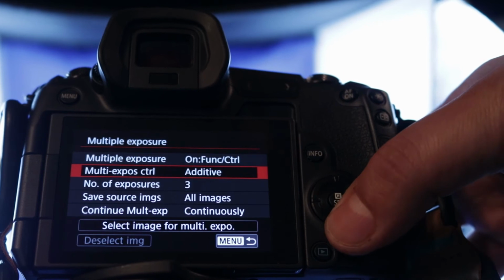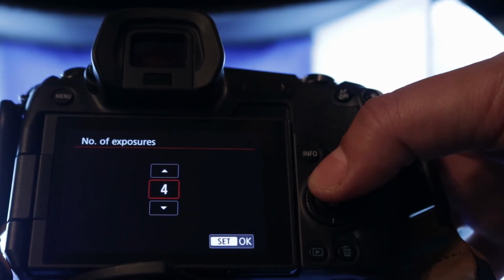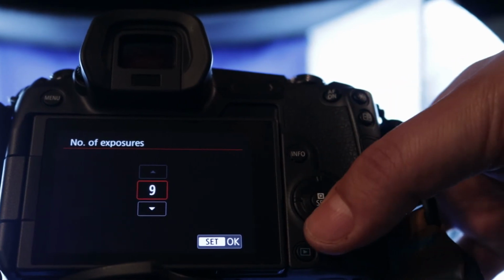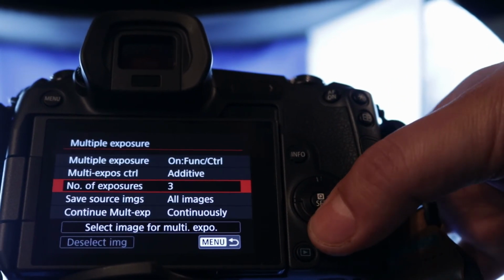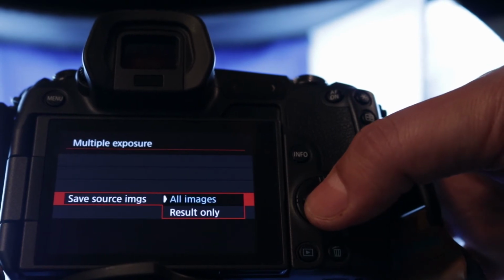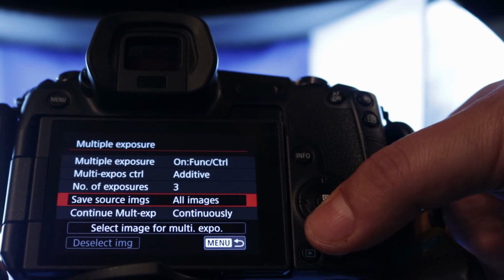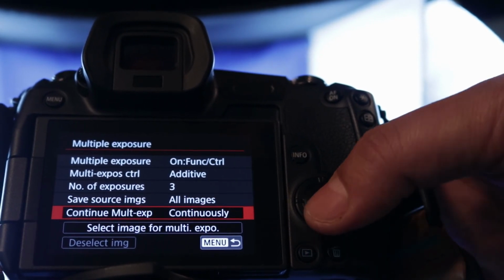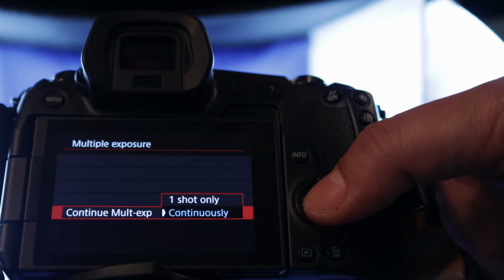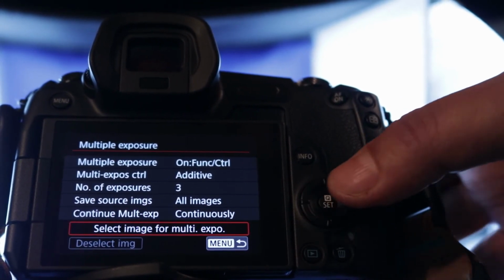So I selected additive, and number of exposures, it goes up to 9 exposures. I'm going to set it for 3 exposures today. And then images, go to all images, so it shows you the images grouped together. And then continuous multiple exposure, I went to continuously, and that's how I've done the multiple exposures.